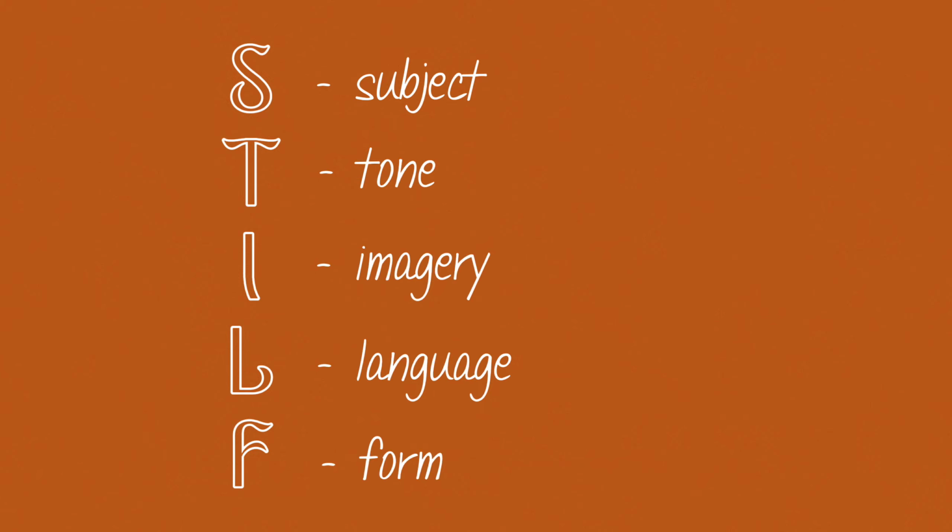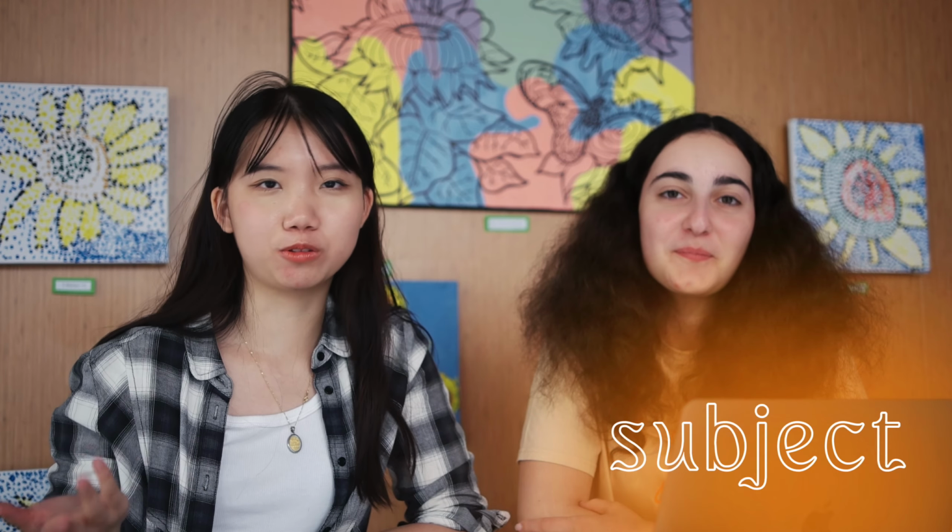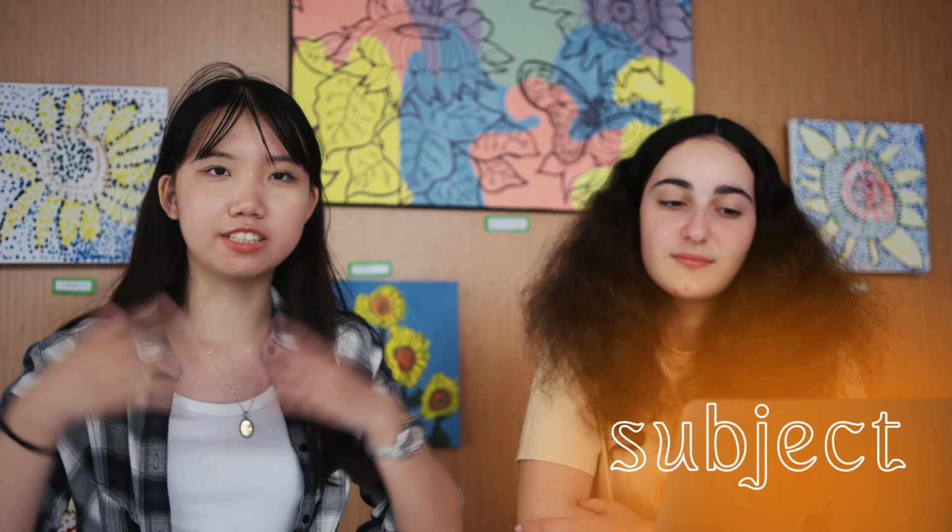basically breaks down the poem into 5 aspects or areas. STILF stands for subject, tone, imagery, language, and form. So we're going to analyze what each aspect includes. The subject of the poem is quite straightforward. It is just the theme of the poem.